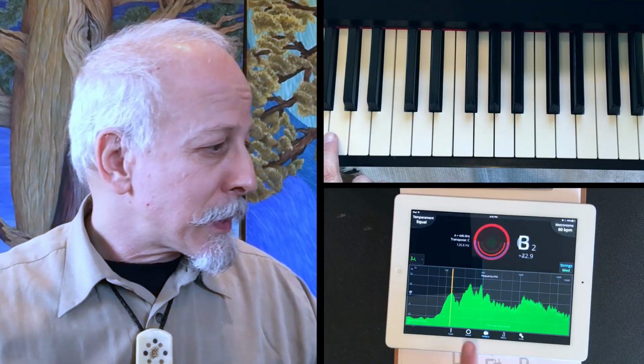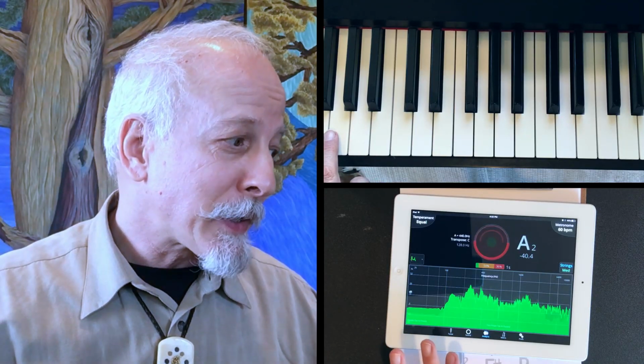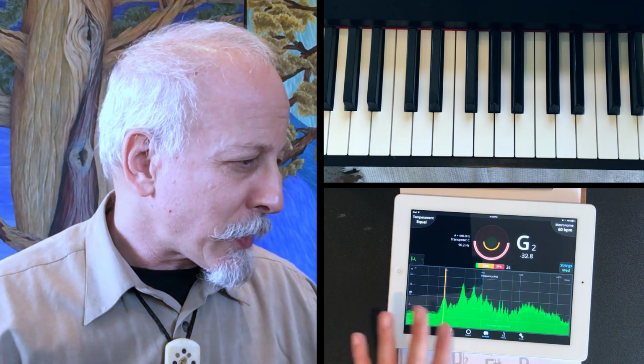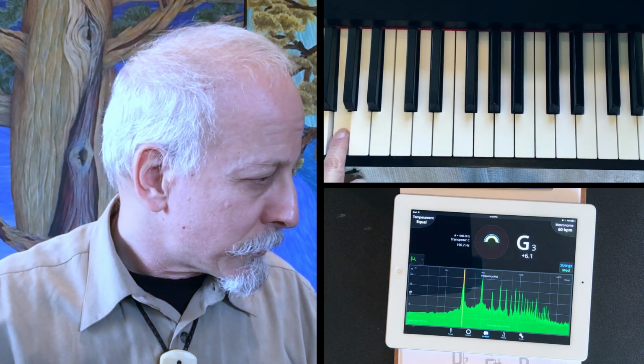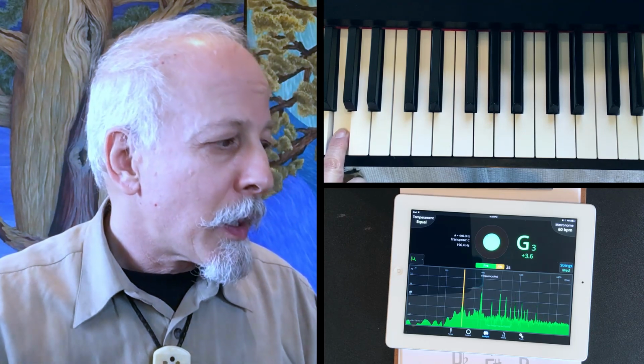You see, this is the spectral analysis, and every time I talk, it's going to go off. You see, when I'm talking, it's a rather chaotic vibration. Things are jumping all over the place. But when I play a single note, you see how the pattern becomes much more organized.